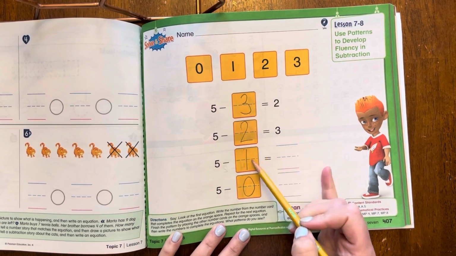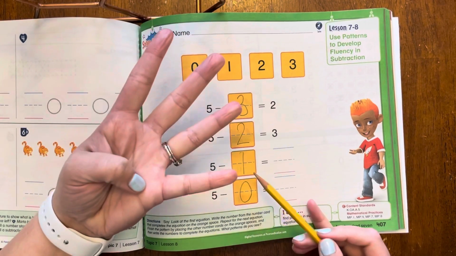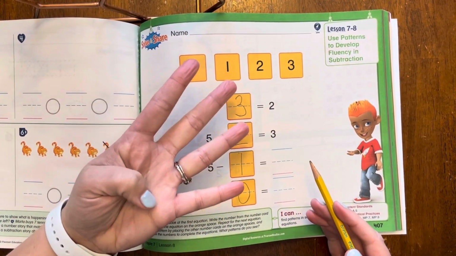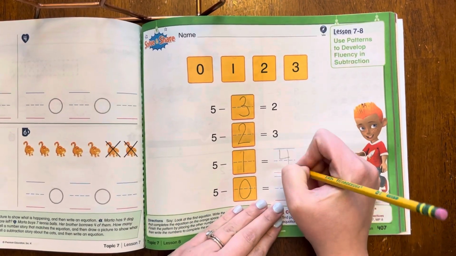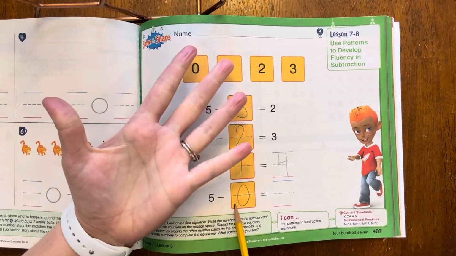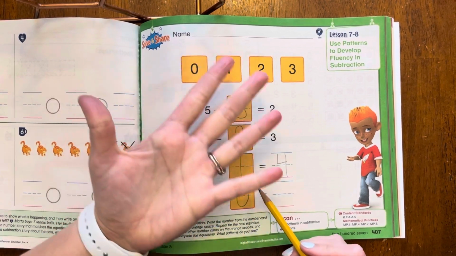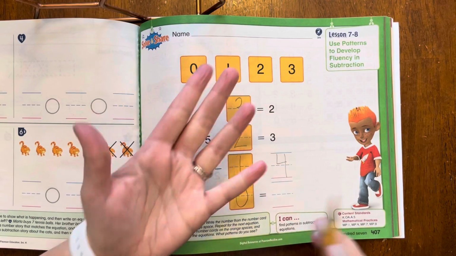So now let's try to figure out what those are. So now it says 3, 2, 1, 0. So 5 take away 1 is how many? 5 take away 1 is 4. Now we have 5 take away 0 is how many? 5 take away none of them is 1, 2, 3, 4, 5.